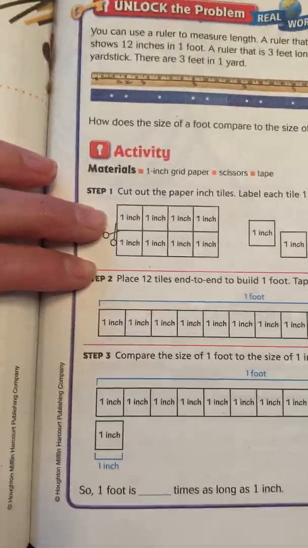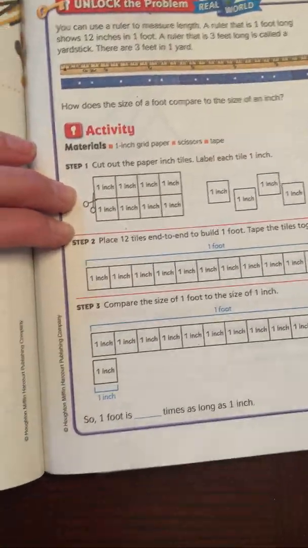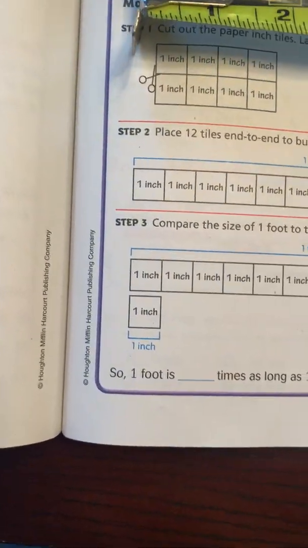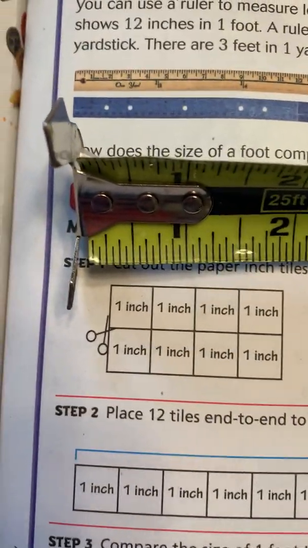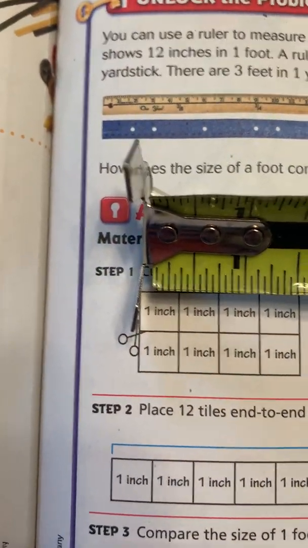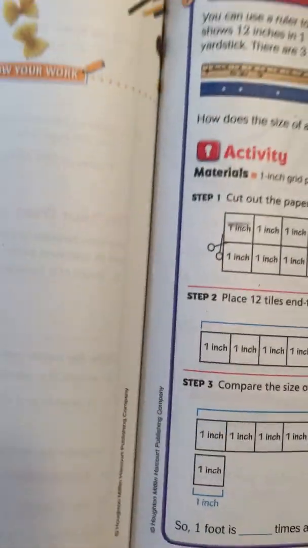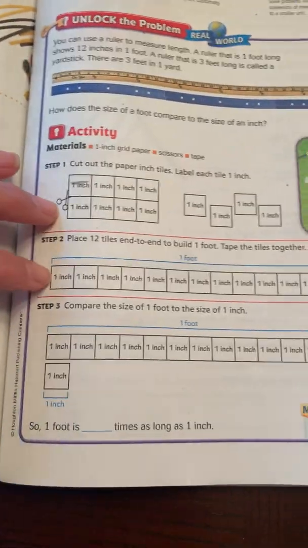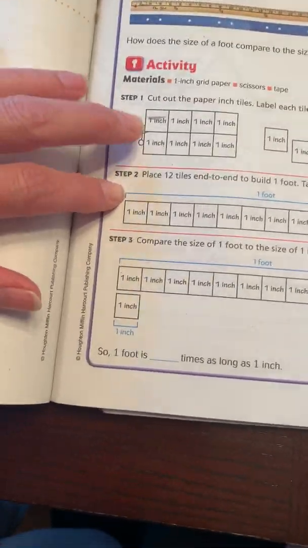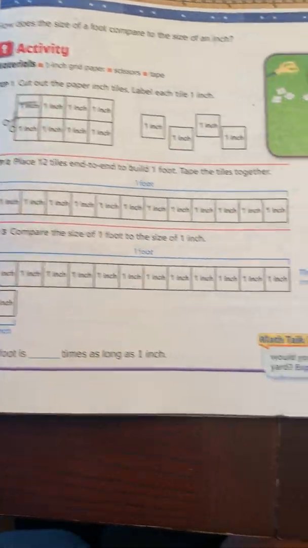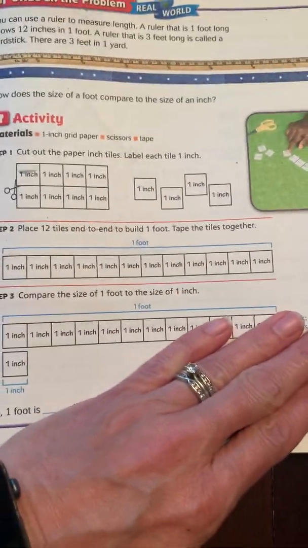But this wants to know, how does the size of a foot compare to the size of an inch? This isn't to scale, so this isn't just 1 inch. Each of these little spaces here is not an actual inch. It's showing it as a scale. They're telling you that you can use scissors and cut that apart. At school, I never would have you do that. I would simply have you use a different way to measure.